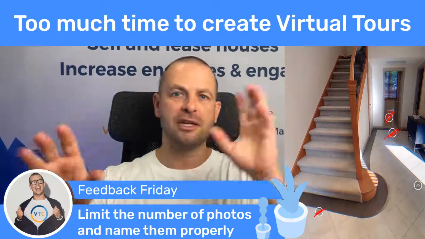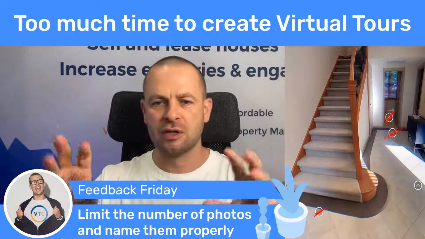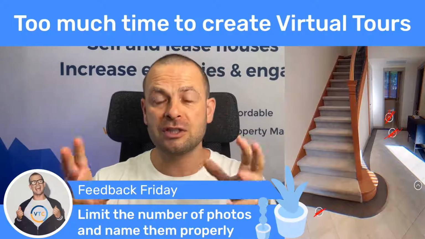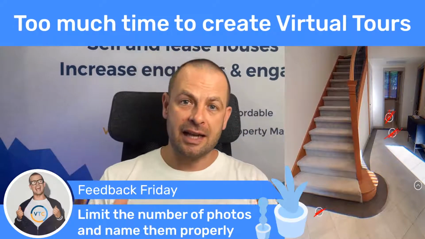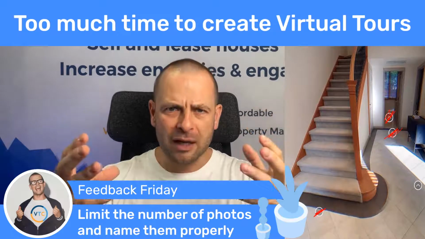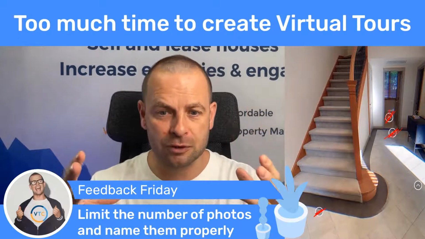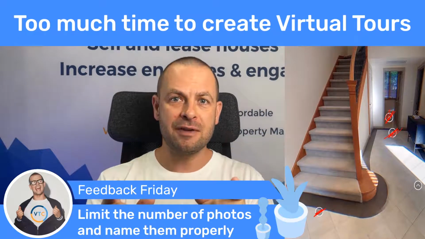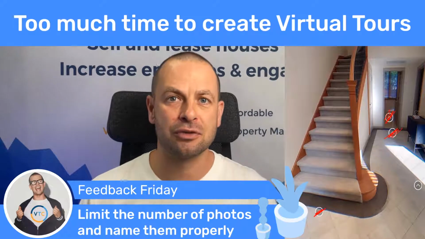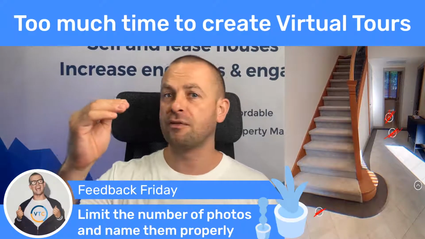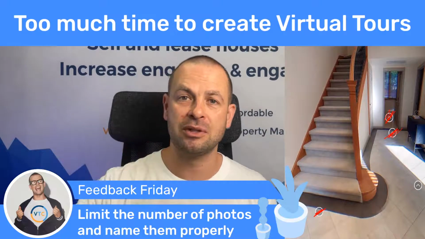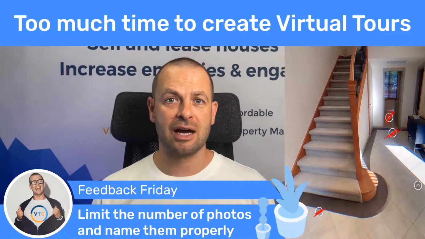Do you have to add too many hotspots in the virtual tours? Do you think you spend too much time in the properties shooting the photos, and then in the end you spend too much time on naming the photos? Yes? If yes, then there is a solution for that. You can cut down the time of creating your tours by half or even two-thirds. You just have to listen to this video and our advice.